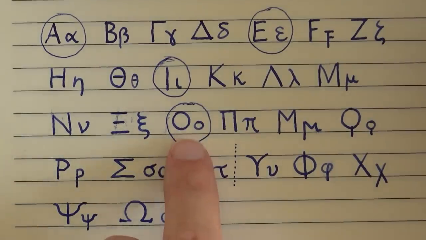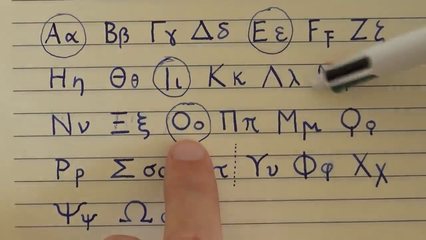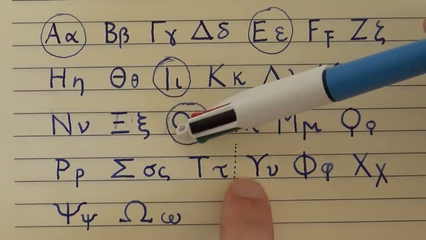Actually, the sound I was talking about earlier, the ein, was located here in the alphabet at this place. This is 10, 11, 12, 13, 14, 15. The 16th letter was the ein.